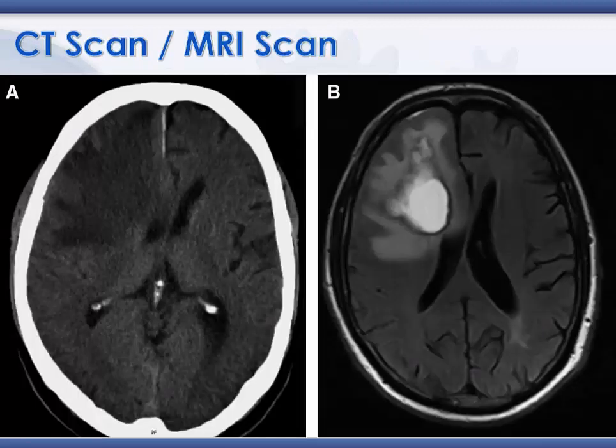CT or CAT scan is best suited for viewing bone injuries, diagnosing lung and chest problems, and detecting cancers. The MRI is suited for examining soft tissue and ligament and tendon injuries, spinal cord injuries, and brain tumors.